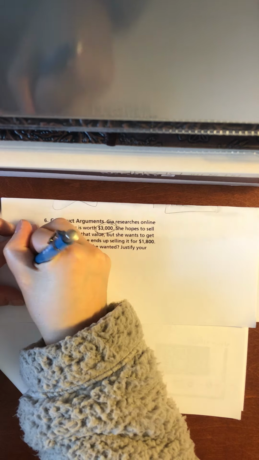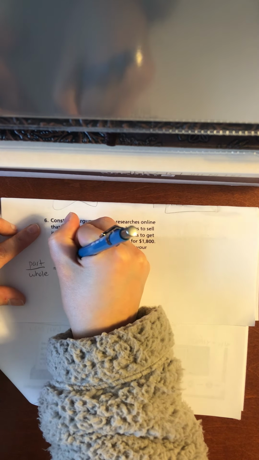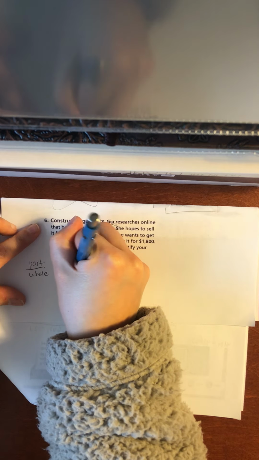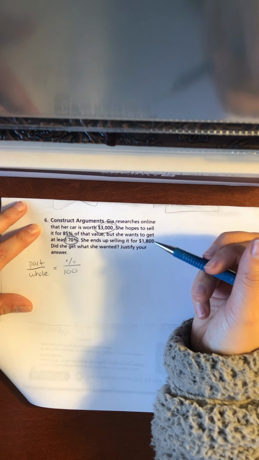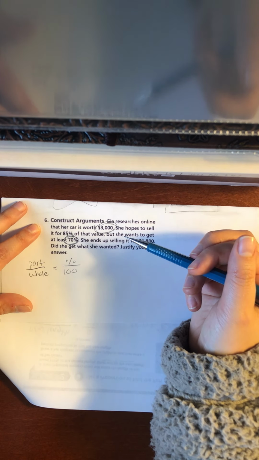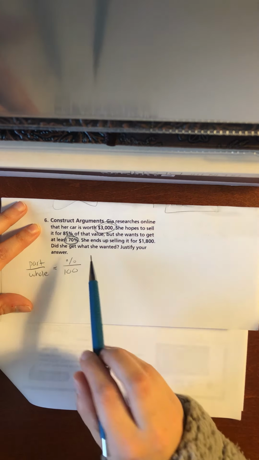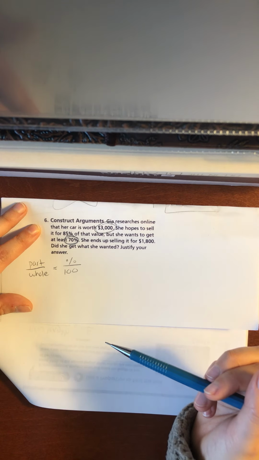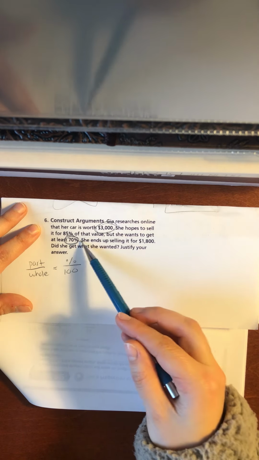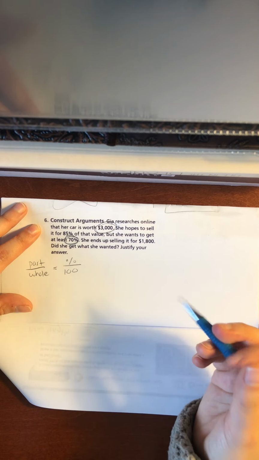So remember, it's part over whole equals percent over 100. So the part we don't know, because we need to basically know if she gets at least 70%, we need to know what 70% of 3,000 is, which we don't really know right now.